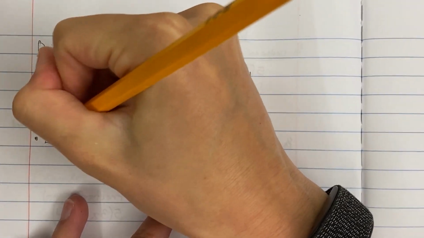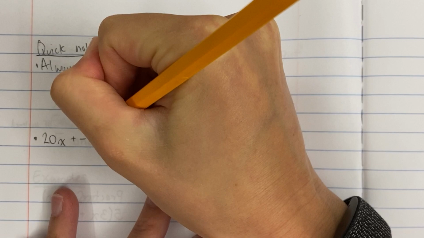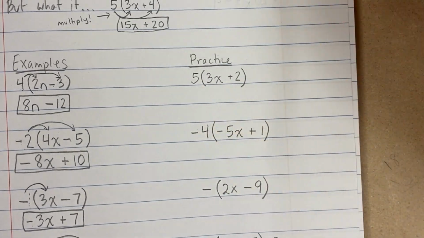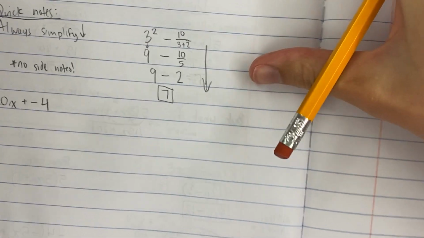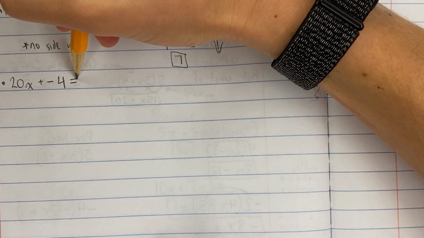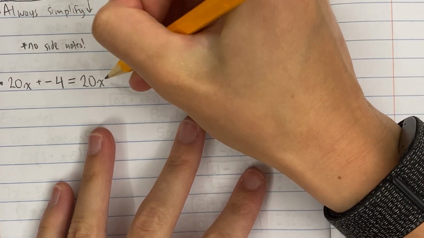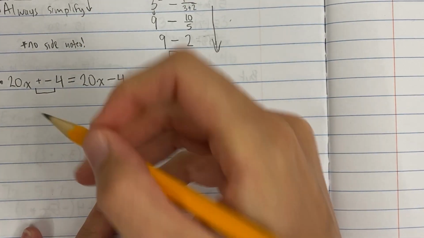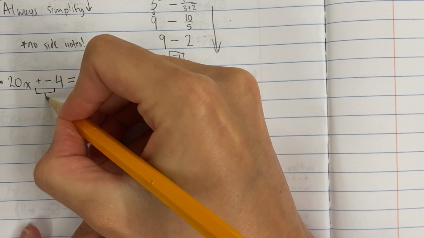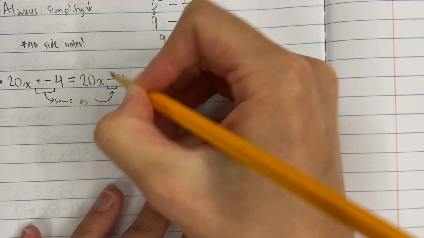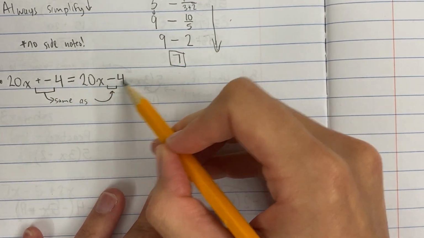And then the other thing is, this was an answer we saw a lot yesterday on the distributive property. So if you were working on page 9, a lot of people got that answer for right here, this problem. And we just wanted to make sure that everyone was clear that this 20x plus negative 4 is the same as 20x minus 4. See this plus and negative right here? That's the same as just this minus sign. When you have plus negative 4, it's the same as minus 4.